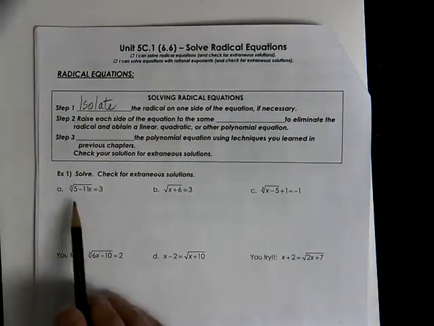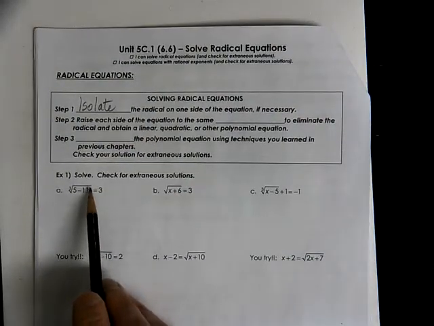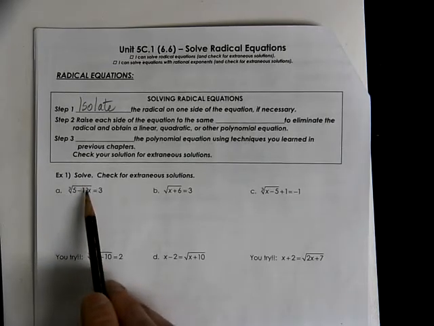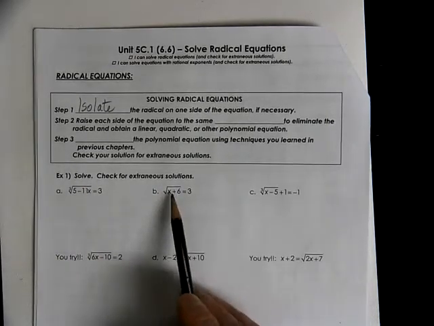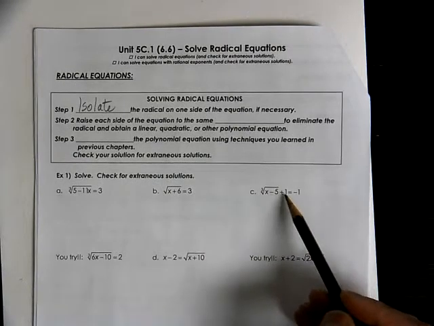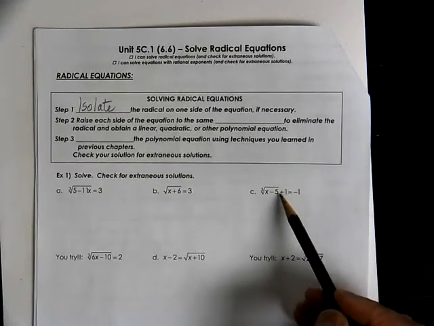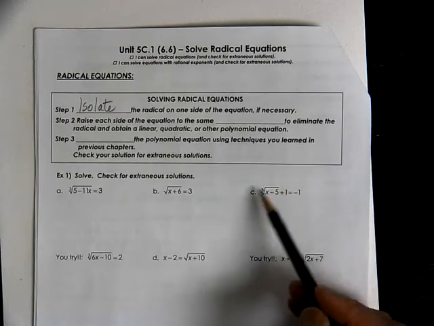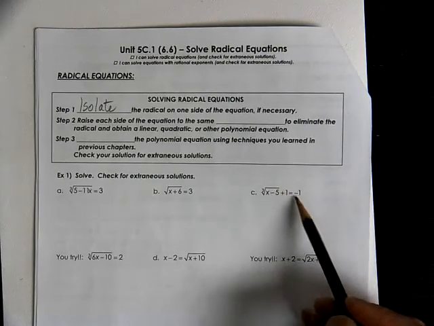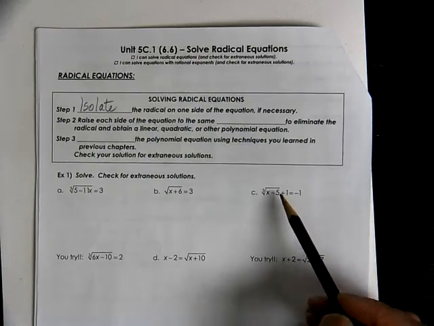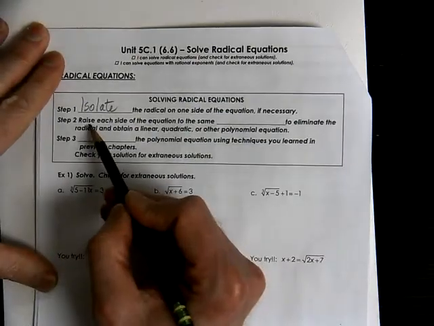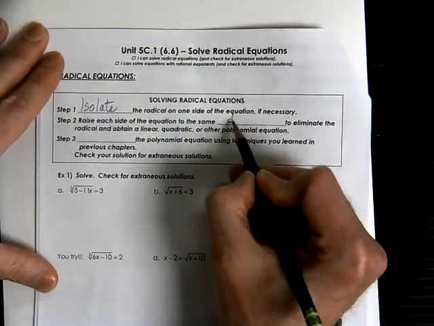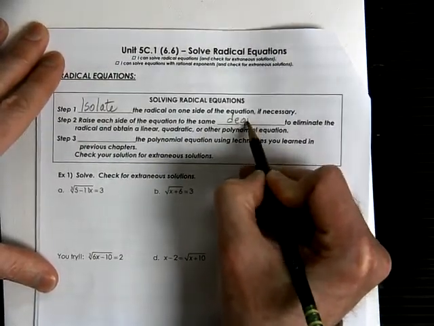That means, like letter A down here, we have the radical on one side of the equal sign without any other extra pieces. Same thing with B. But with letter C, you notice that there's a +1 in addition to the radical, outside of the radical. That's not isolated. We would need to move the 1 first to isolate the radical. Then we're going to raise each side of the equation to the same degree, or the same power, if you want to call it that.